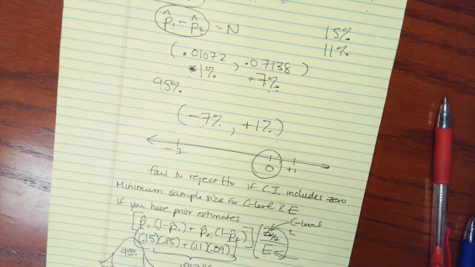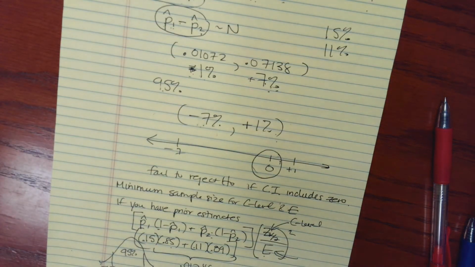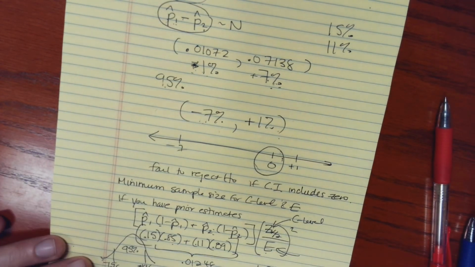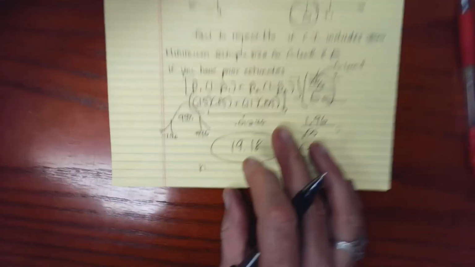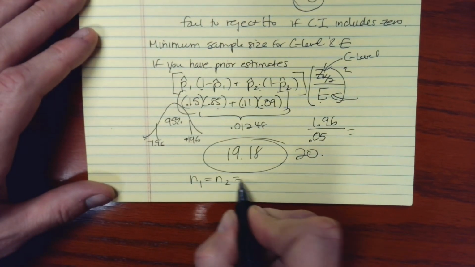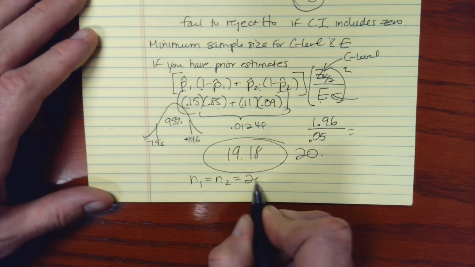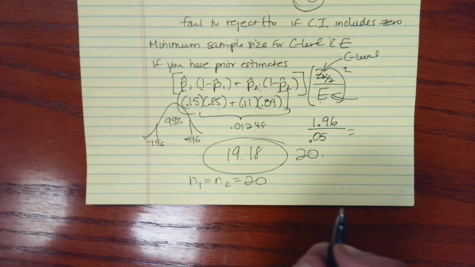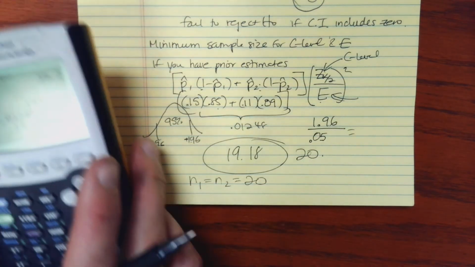And so that's going to be the sample size that I would use for both groups. So I'll say that that's going to be for N1 equals N2 equals 20. I want to just check something here.